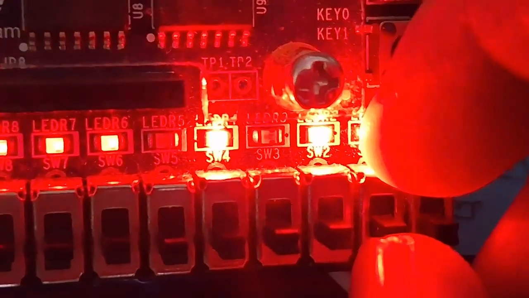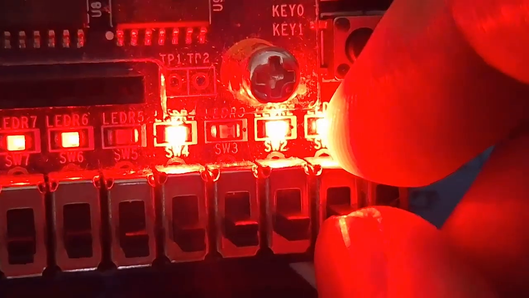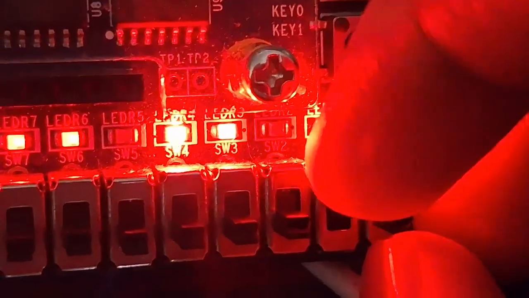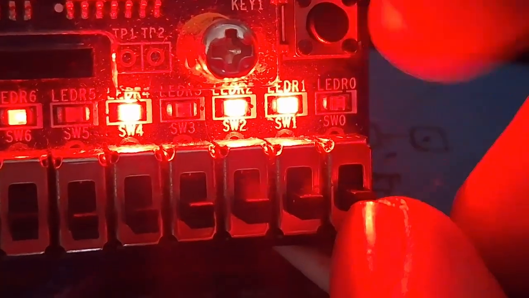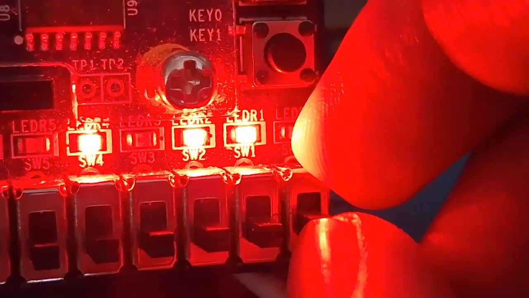The next one is the flip-flop D. So when it's on, it shows 1, 0, 1, 0, and 1. This switch is for the flip-flop toggle.